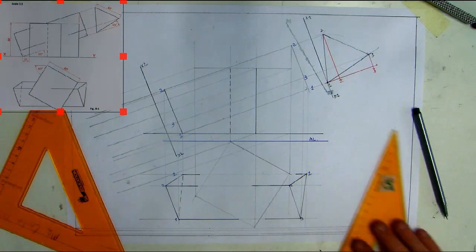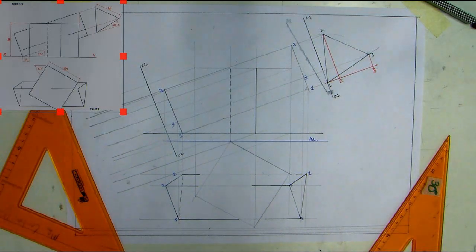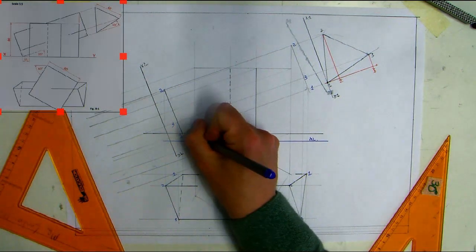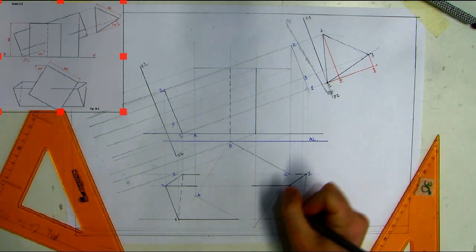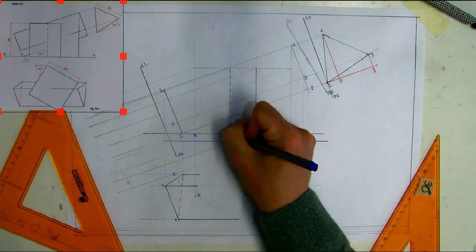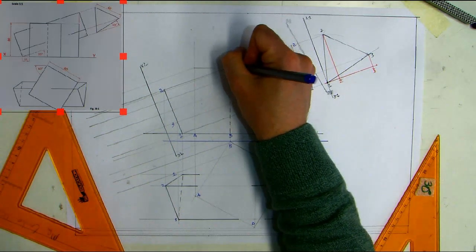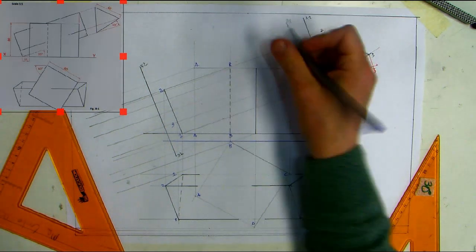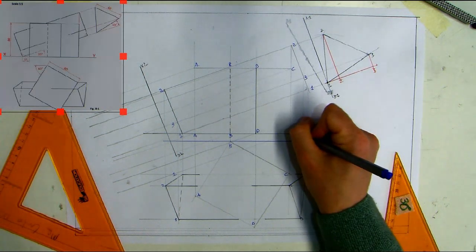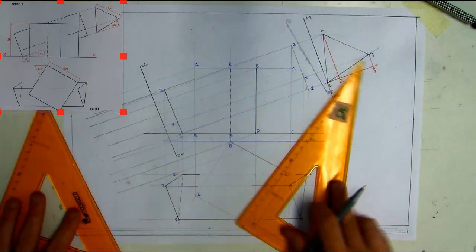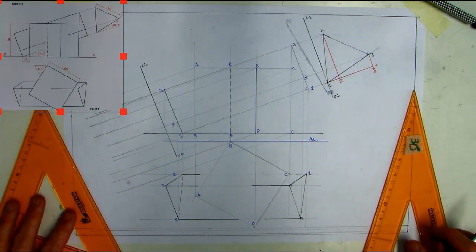So what I'm going to do now is label my cube. So this will be corner A, corner B, corner C and corner D. And then I'll just transfer those measurements over to here.